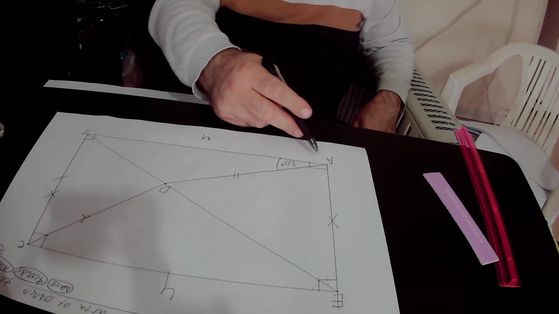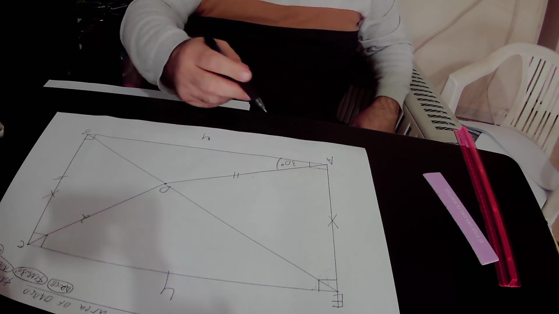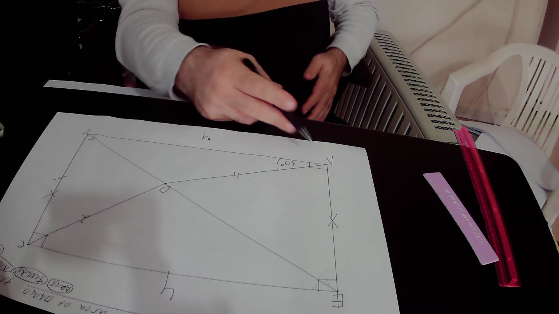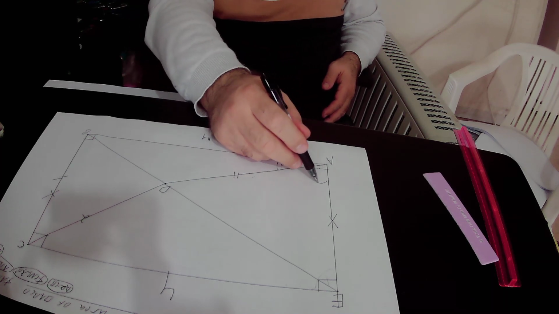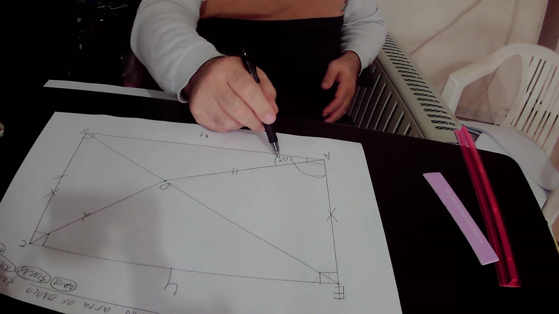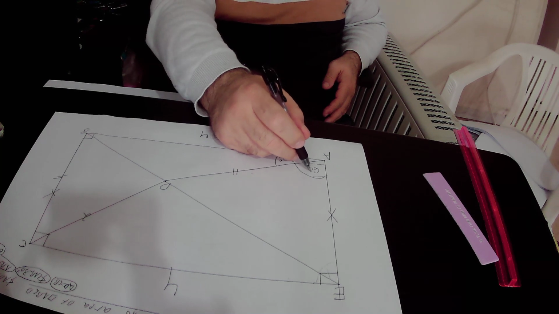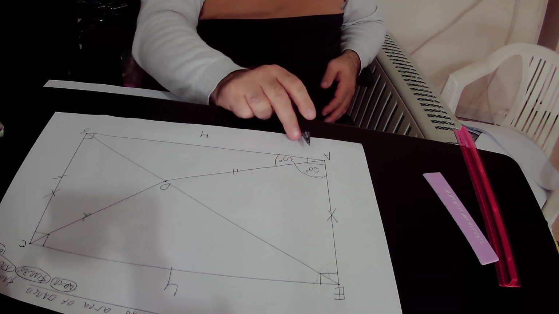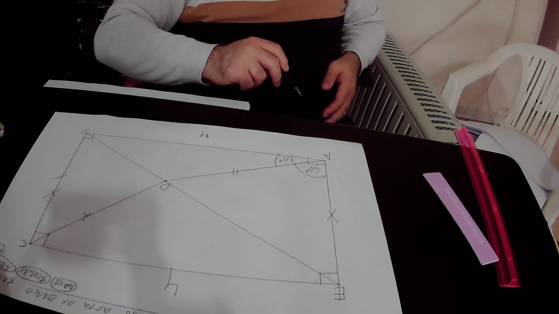We drew a perpendicular from point A to AB, so this angle is a right angle. So 90 degrees minus 30 degrees will be the value of this angle. That is to say, it equals 60 degrees. This angle EAD equals 60 degrees.